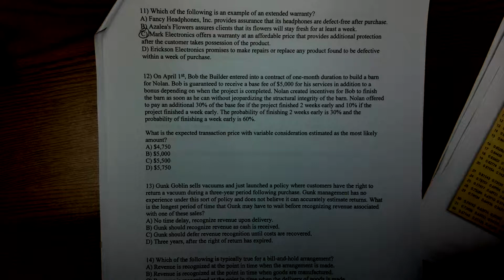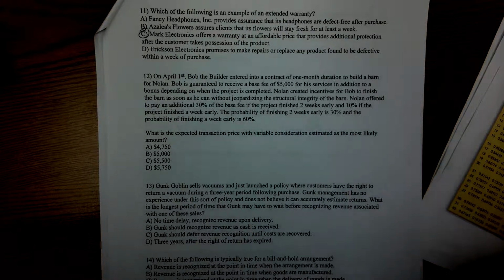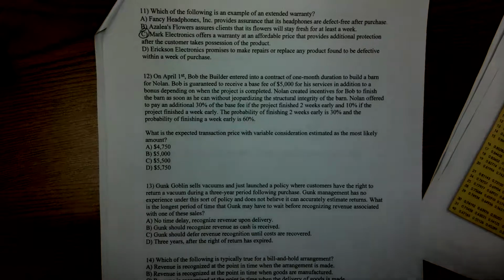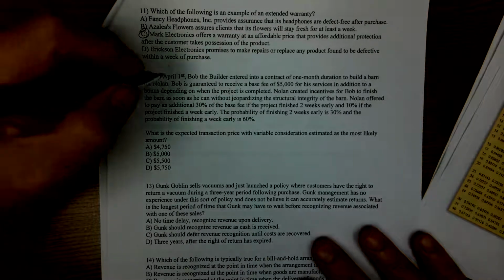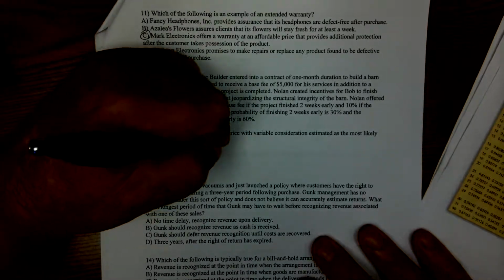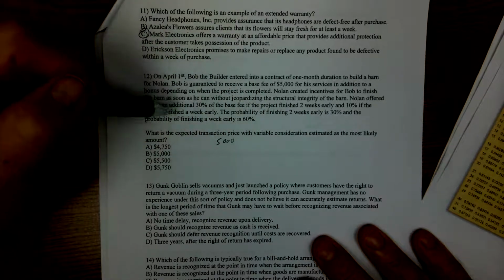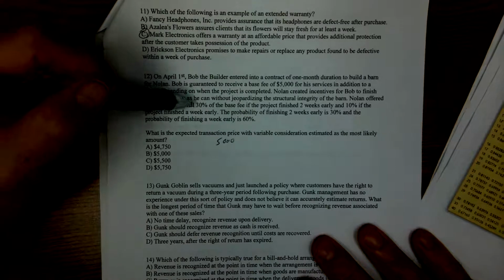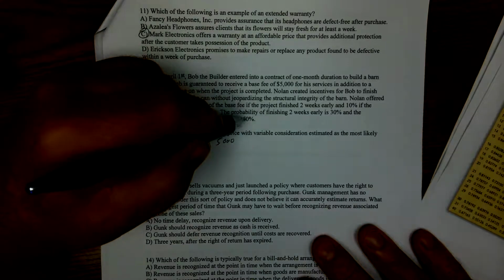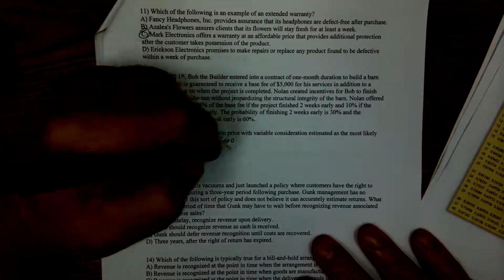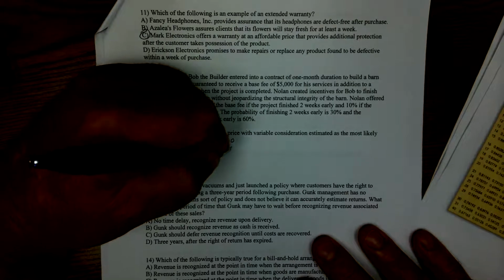What is the expected transaction price with variable consideration as the most likely amount? So the most likely amount would be the base of 5,000 plus 10% because 60% is likely. So that would be 500.